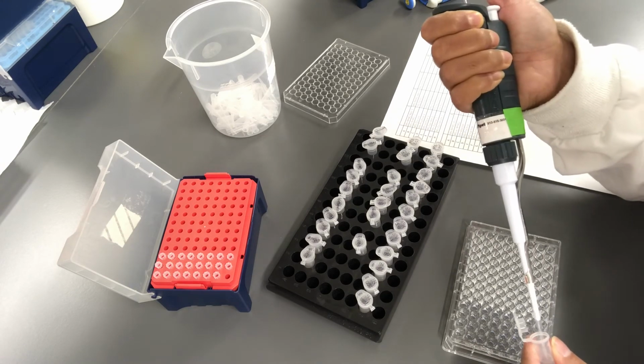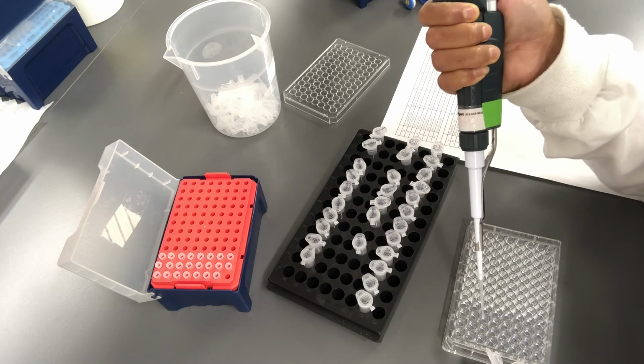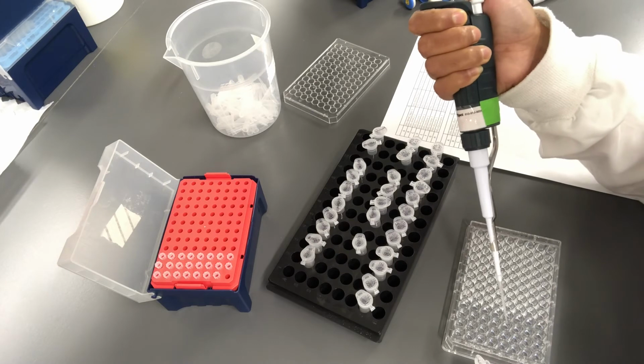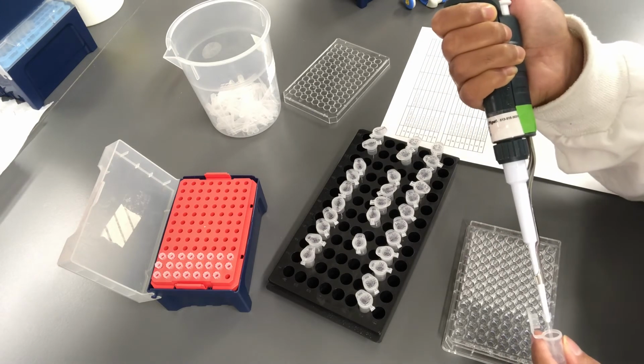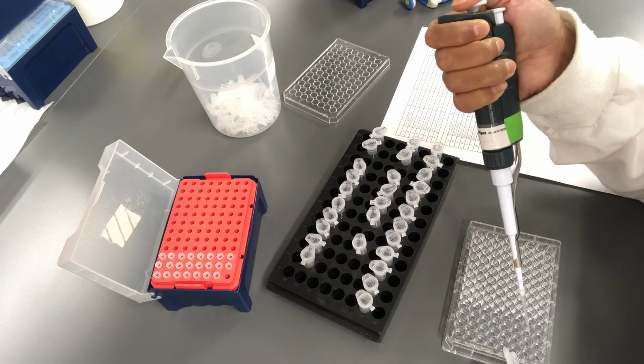And 3D shouldn't have the bacteria, so I'm not going to put bacteria into 3D. Similarly, I'm going to add the culture into all of the wells.